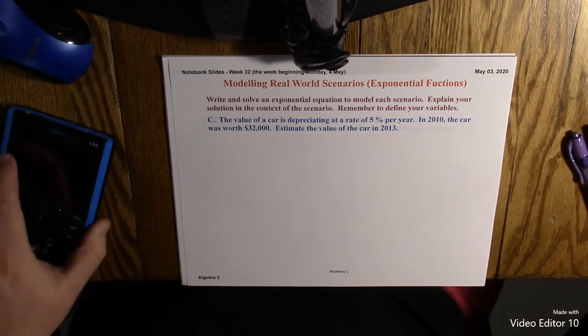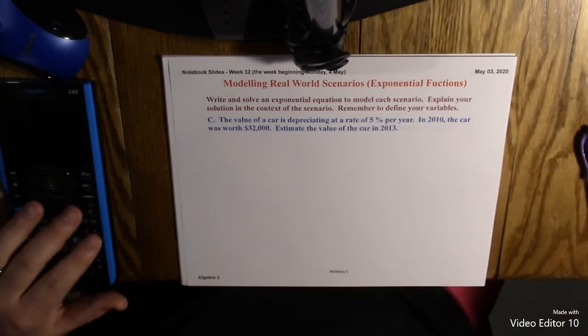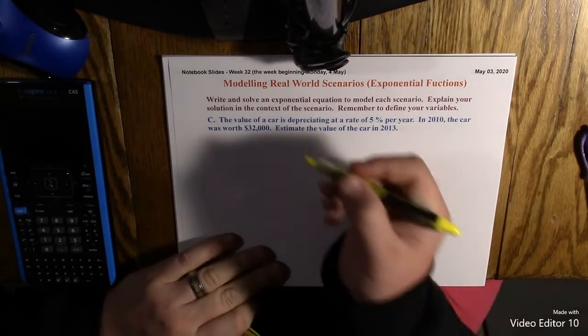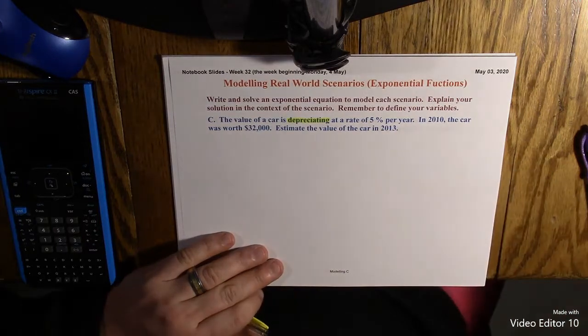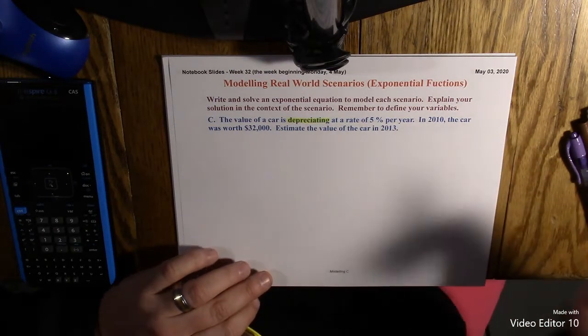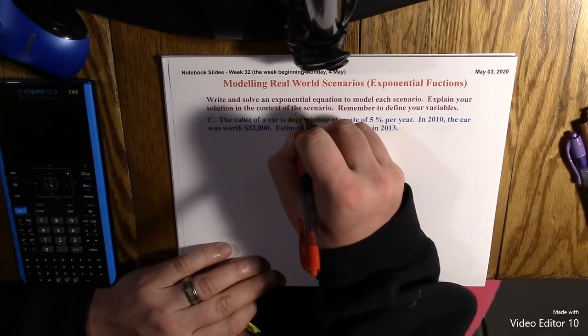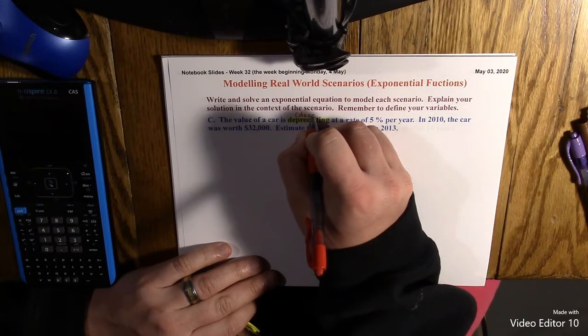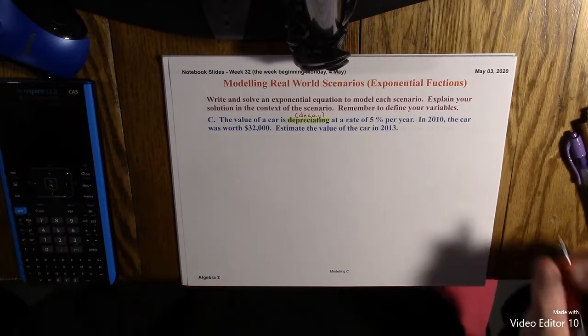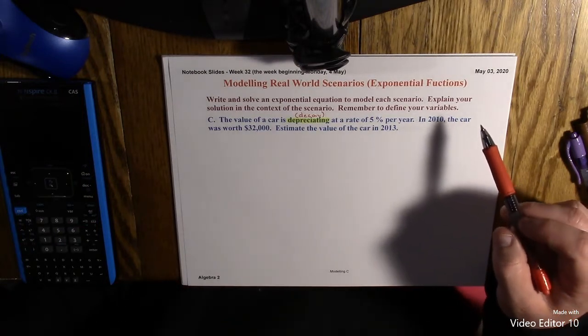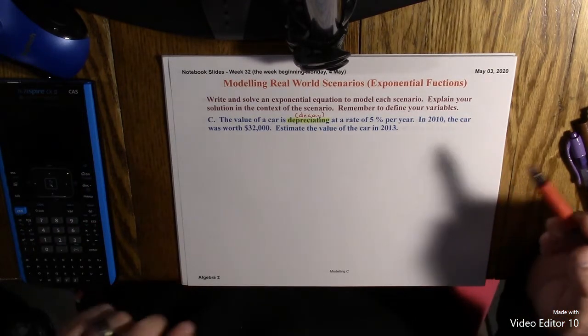Ladies and gentlemen, here we are looking at example C. This is an example of depreciation. Remember, depreciation will be decay. We are expecting a b value, a factor of exponentiation, to be less than 1.